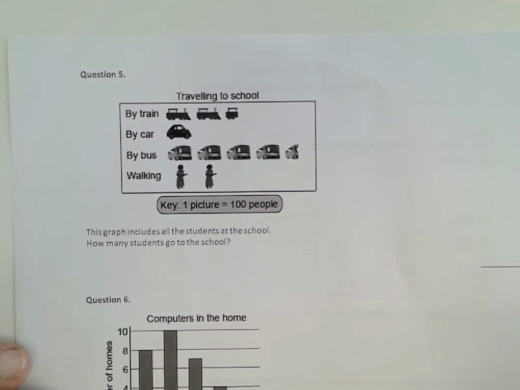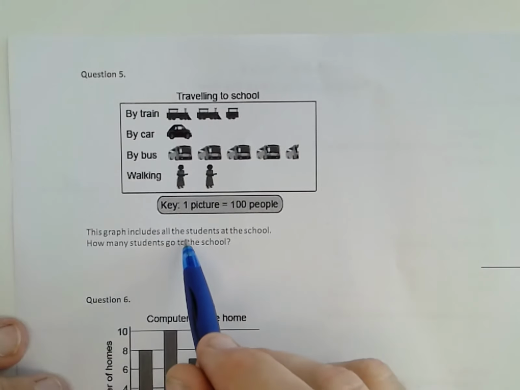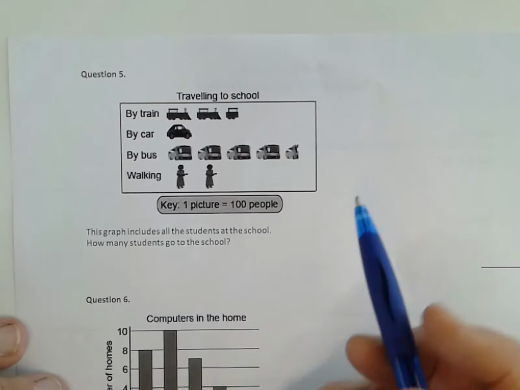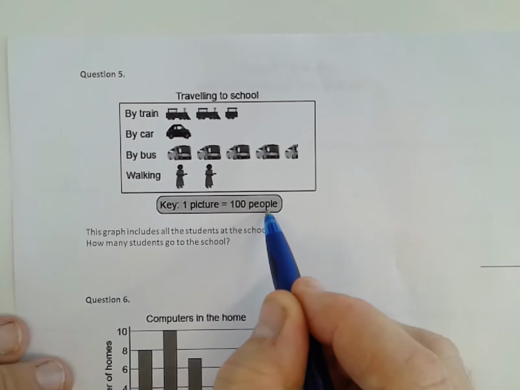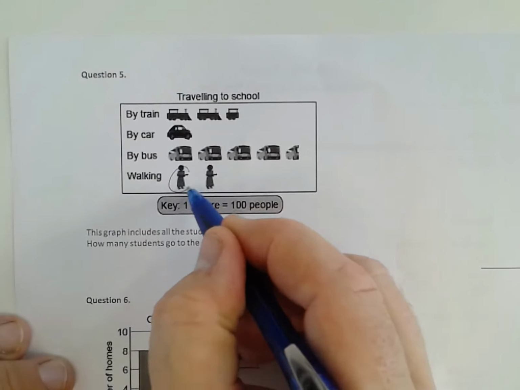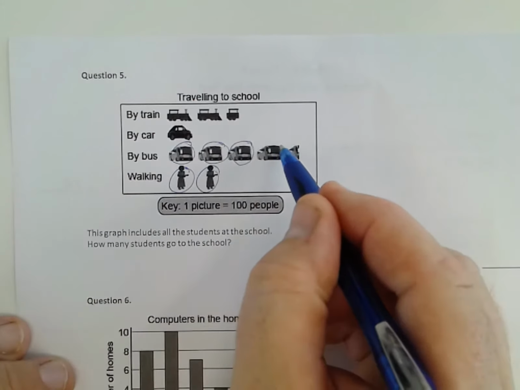Okay, let's have a look at page 2 now. So question 5. This graph includes all the students at the school. How many students go to the school? So we know here from the key that one picture equals 100 people. So if we count the number of pictures, we have 1, 2, 3, 4, 5, 6.